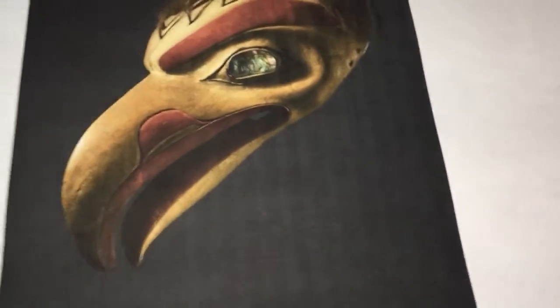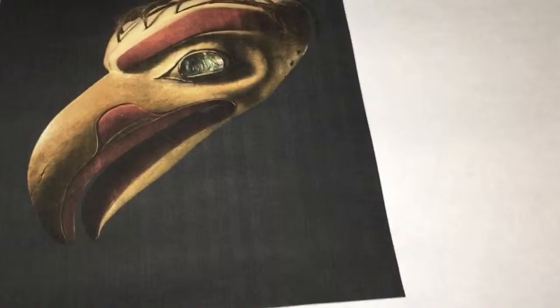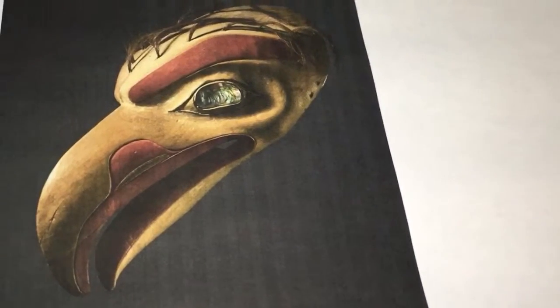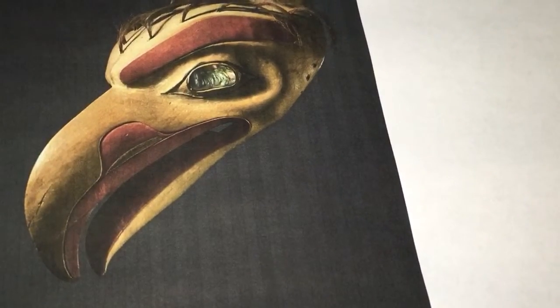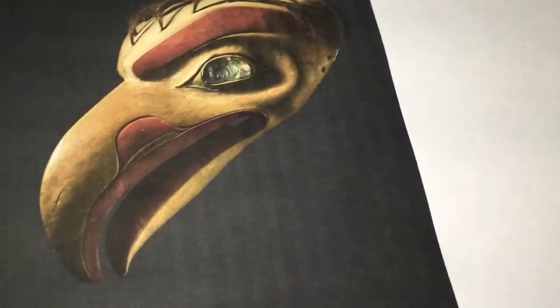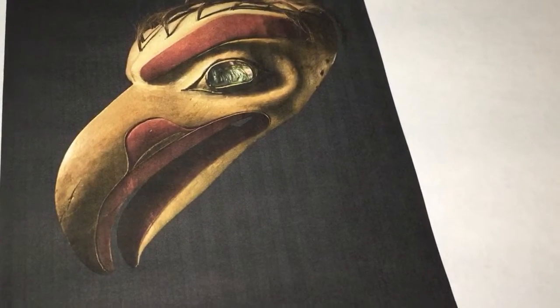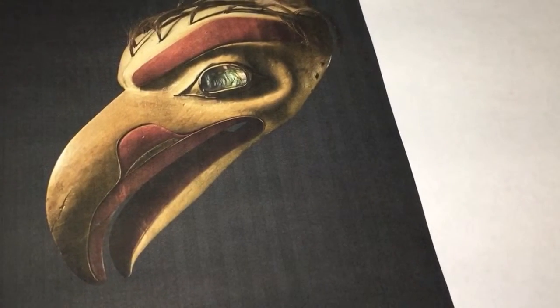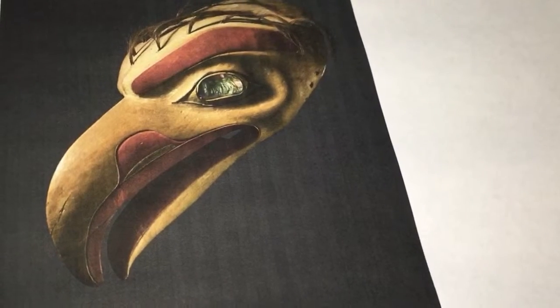Hello class, today we will be drawing an example of a Kwakatao headdress. The Kwakatao Indian tribe was located in the Vancouver, British Columbia area, and they utilized these headdresses as a representation of the ancient spirits. They also were a representation of the social status of the families that wore the headdresses. So today we're going to draw this example here.